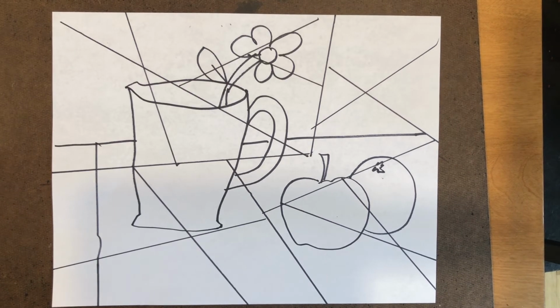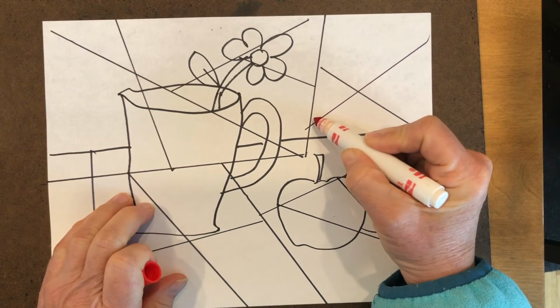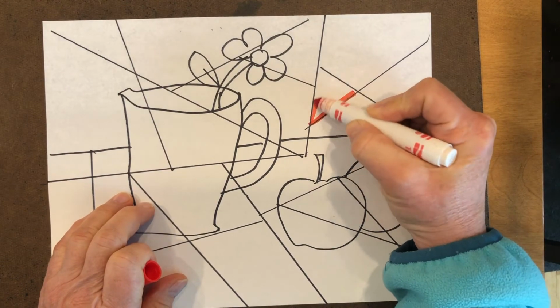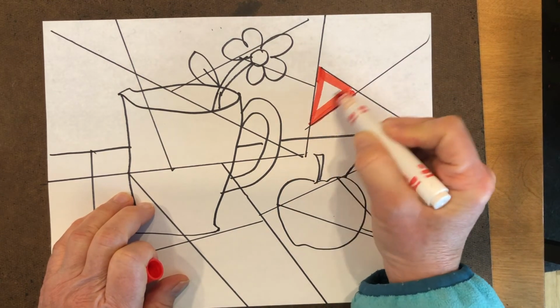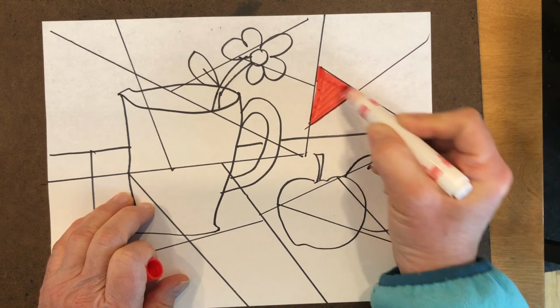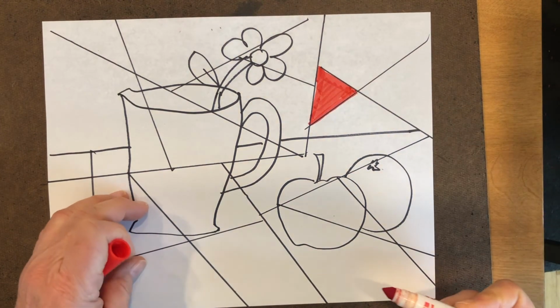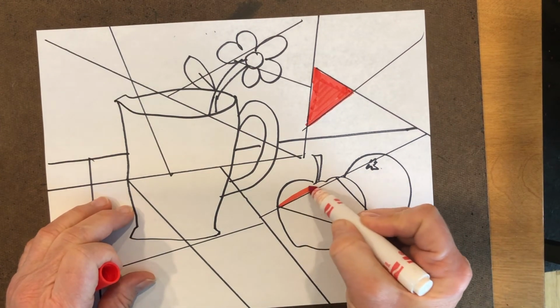So I added a few more lines just because I wanted to. So I can just start by coloring in my sections. And I'm just going to use markers because they're easy. If you wanted to do this with paint and you had watercolors, you could do that. But you see, I'm just going to color in my sections.